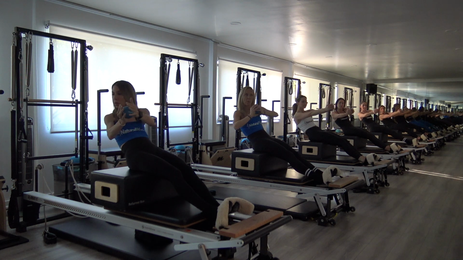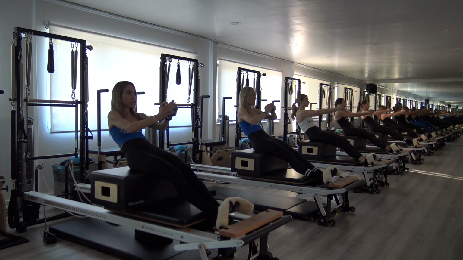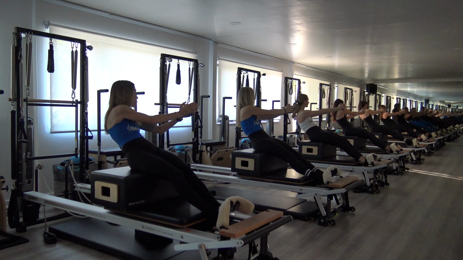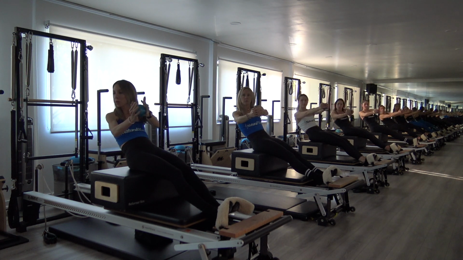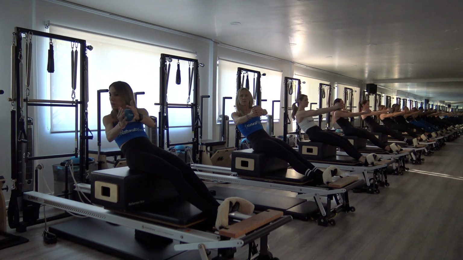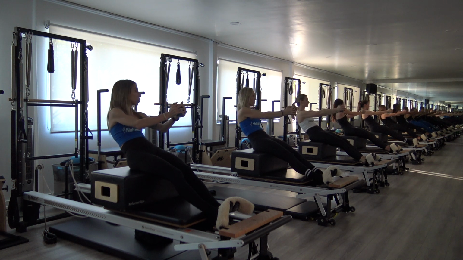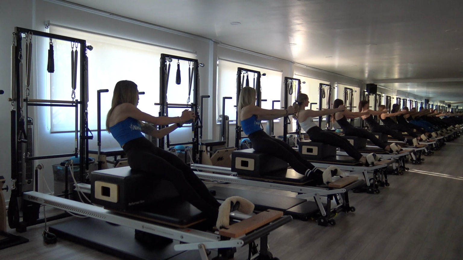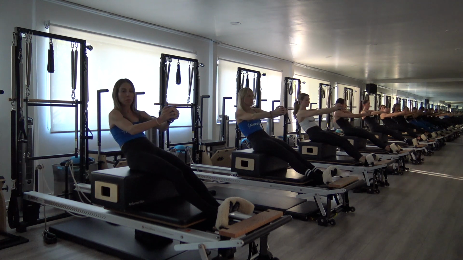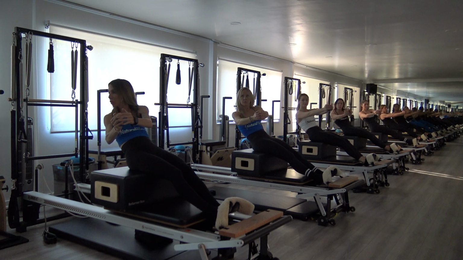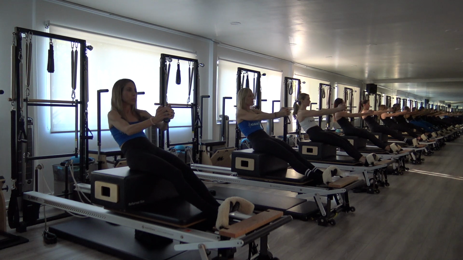Hold it and center. Inhale. Rotate away from the door. Hold it and center. Inhale. Exhale, rotate, hold. Inhale, center. Exhale, rotate, hold. Inhale, center. Continue. 4 more. Make sure you exhale all the air out as you twist, guys.